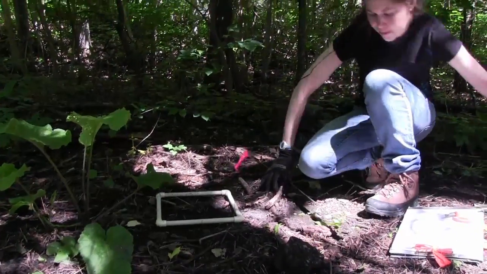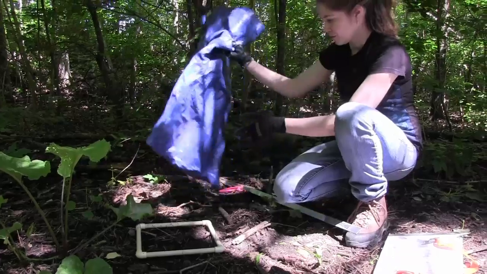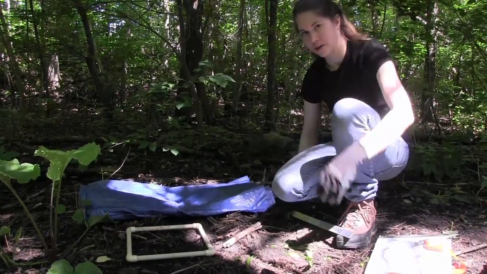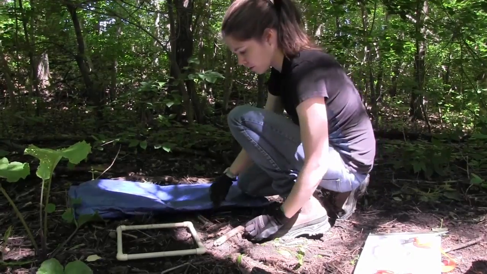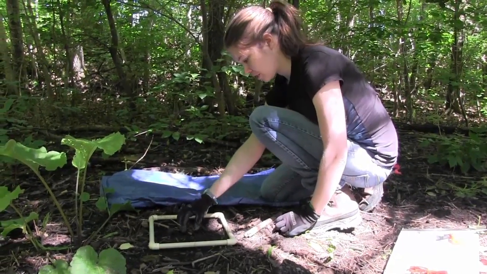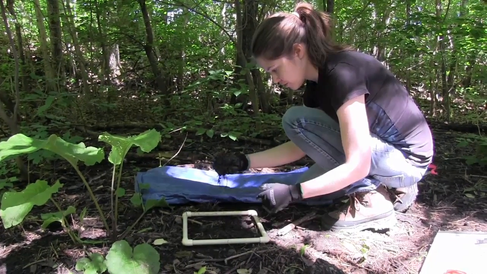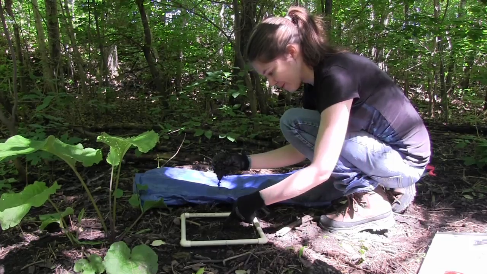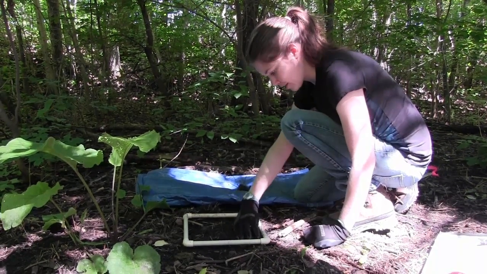The next step is to remove any leaf litter from the surface of the soil and sort through it, looking for earthworms and their eggs, which are called cocoons. In this case, there's not really leaf litter, so I just remove the loose soil at the top. So here I've taken off the top of the midden, and there's a hole where the earthworm lives below that.